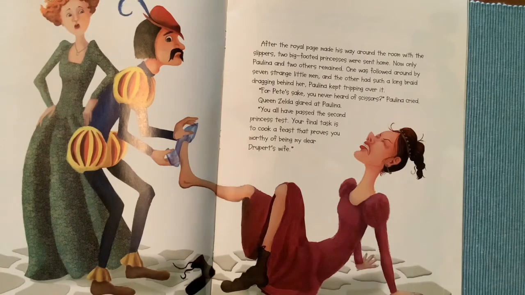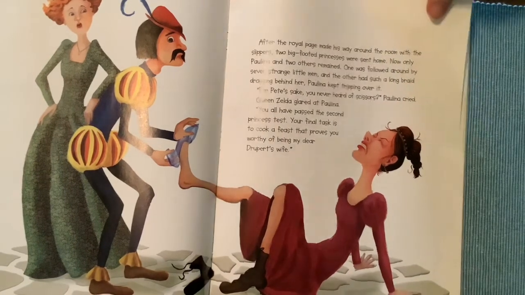One was followed around by 7 strange little men, and the other had such a long braid dragging behind her, Paulina kept tripping over it. "For Pete's sake, you never heard of scissors?" Paulina cried. Queen Zelda glared at Paulina. "You all have passed the second princess test. Your final task is to cook a feast that proves you are worthy of being my dear Drupert's wife."